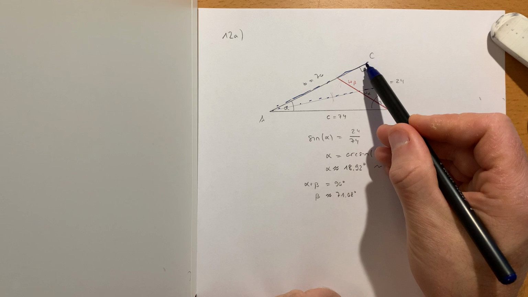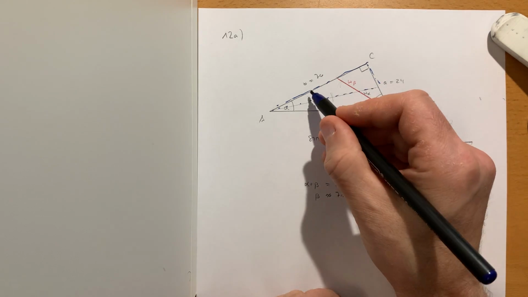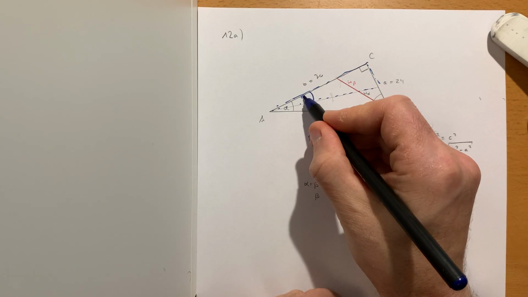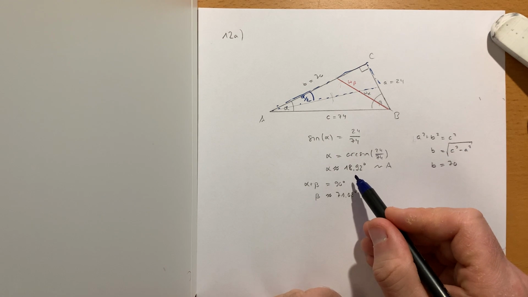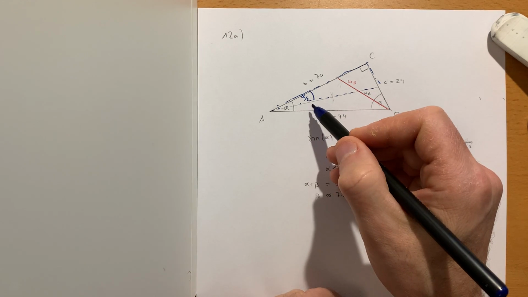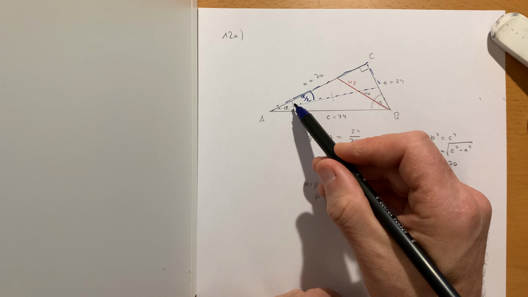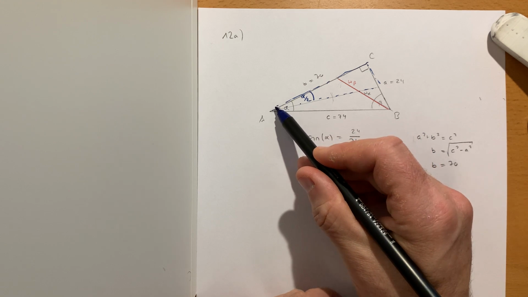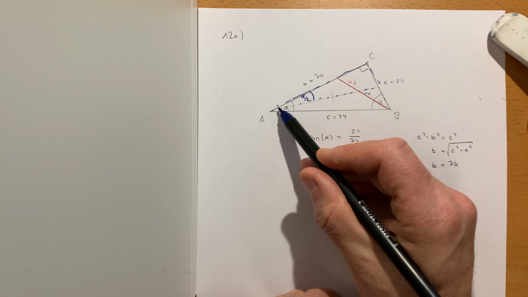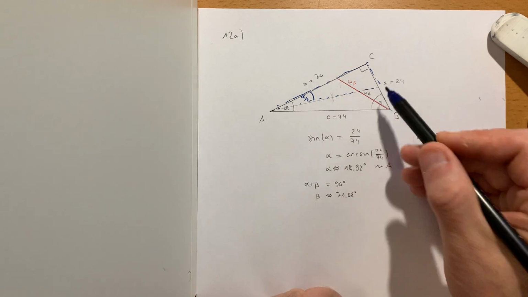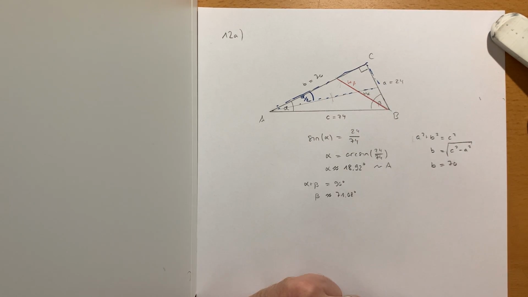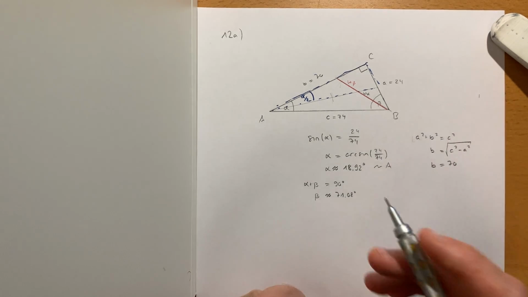We know the adjacent side, and we know alpha halves because we worked out alpha. That means we can use the cosine in order to work out W alpha. Let's see how that works.